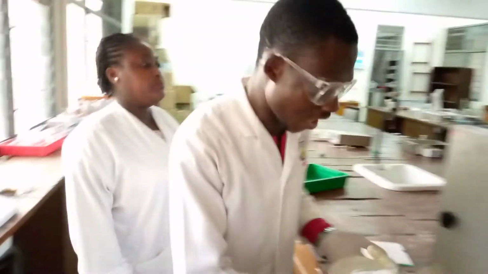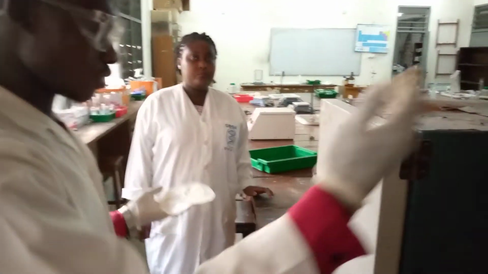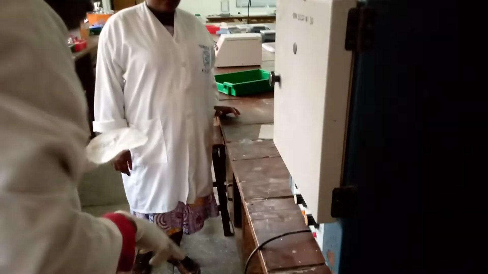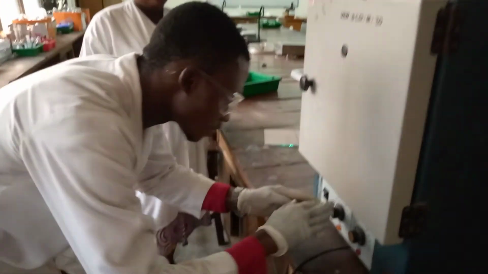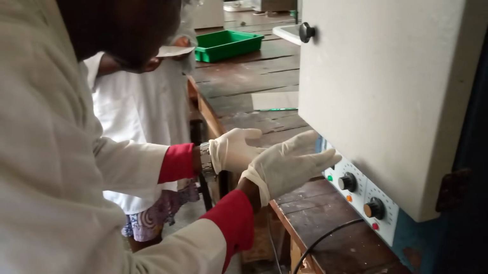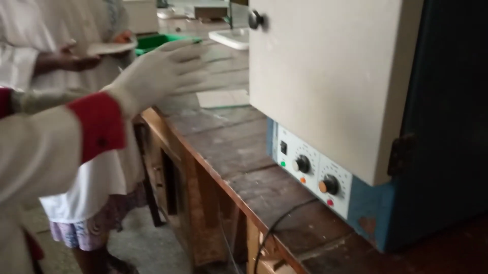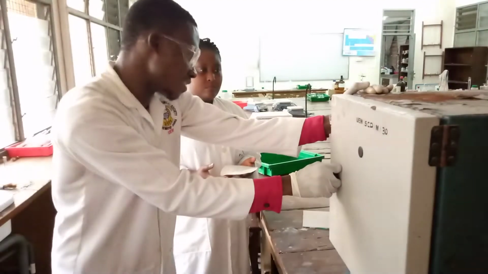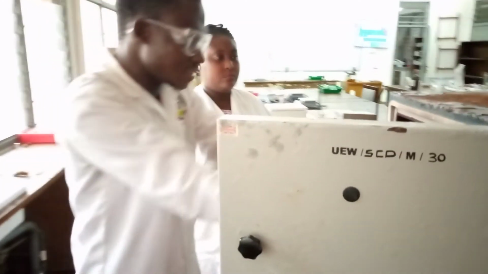So viewers, I've gotten to my oven. The first thing I need to do is to switch it on. I'll switch it on, then I'll come and switch it on here. Then I'll give my sample to my colleague and open my oven. But before you do that, you have to set your temperature to between 60 and 100. Me, I'll set mine to 80. Then if I pull, you have to pull harder because the oven is not easy. You can see how hard I'm pulling. And I'll place my sample there.